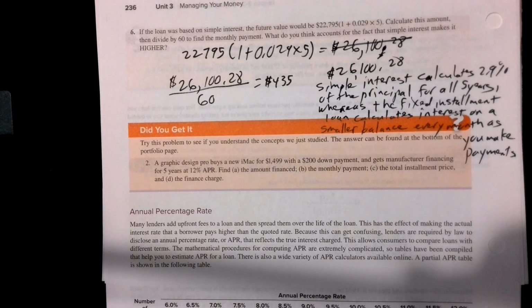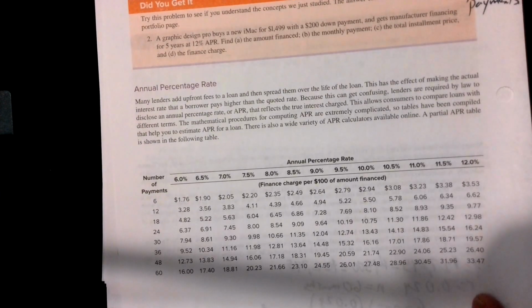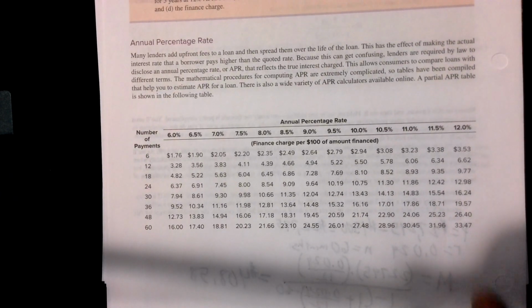Okay, so basically what this is saying is that with the simple interest, no matter how many payments you make, as long as you owe that money, you're going to pay the exact same amount of interest every year. But with the fixed installment loan, it recalculates every month to lower that amount as you make your payment. So that is why it has the lower payment than the simple interest. Now we come down here. We have annual percentage rate.